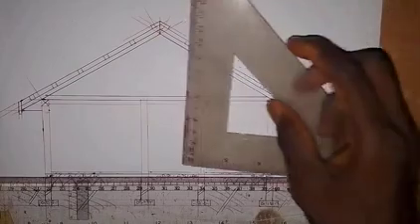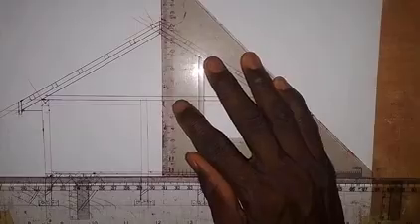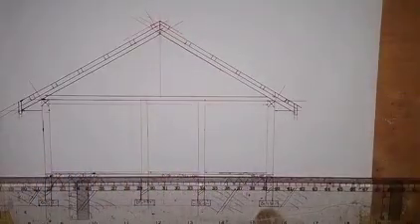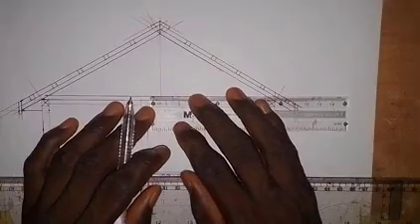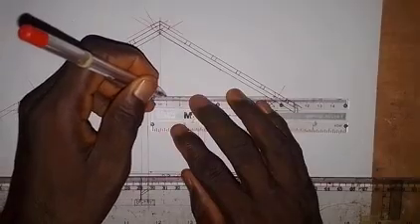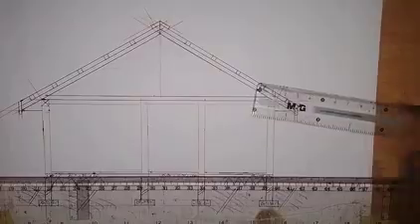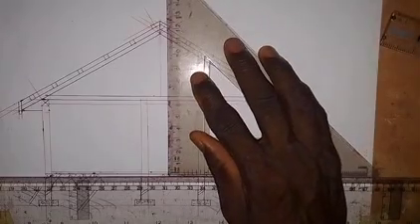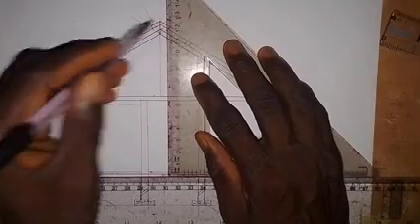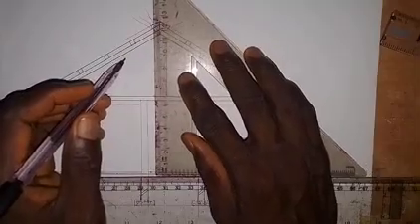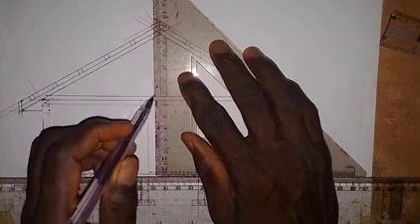For the king post, I'm going to draw a vertical line down here. From this point, I will draw a vertical line like this. Then I'm going to take 5 millimeters here to the left and 5 millimeters to the right side. Okay, so here I'm going to draw a vertical line. I make it a thick line at once. So it's like this.